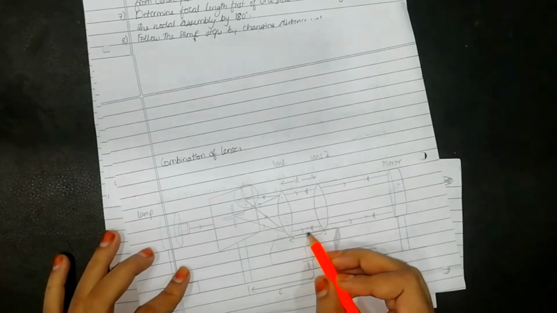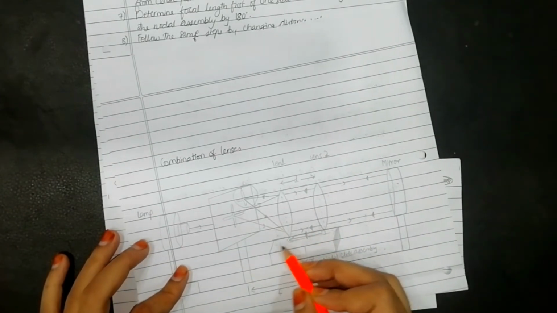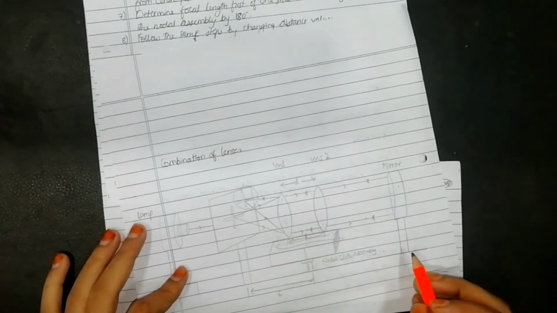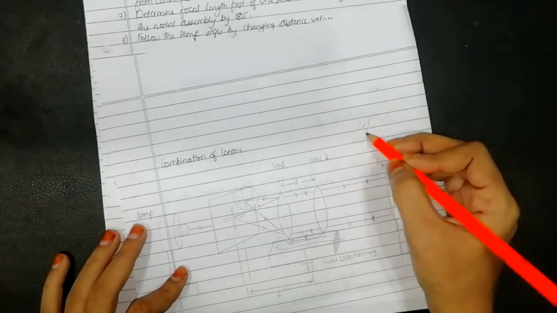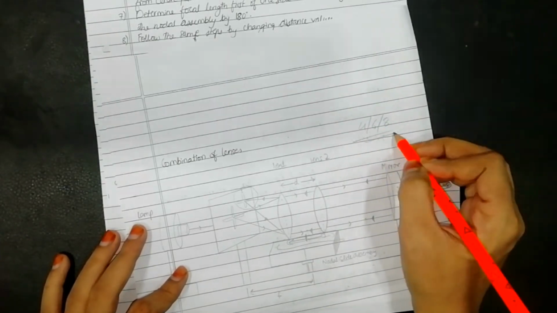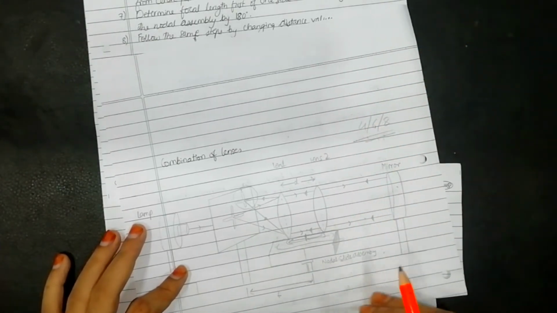After that we need to make changes in the distance value, like we need to change the distance in steps, like 4 centimeters, 6 centimeters and 8 centimeters, and then note down the readings.